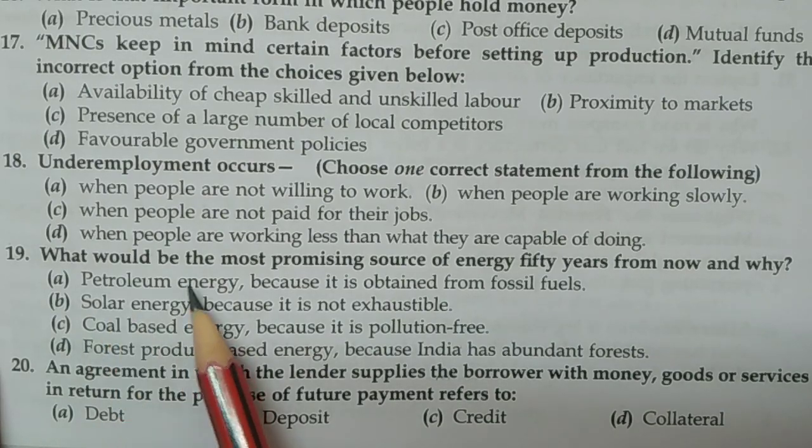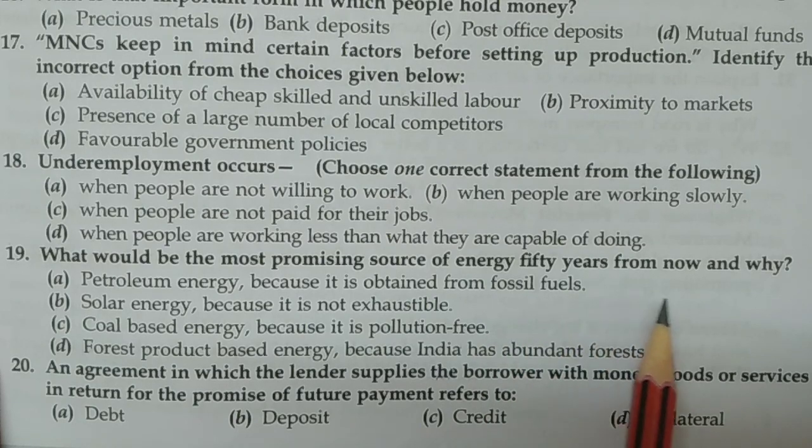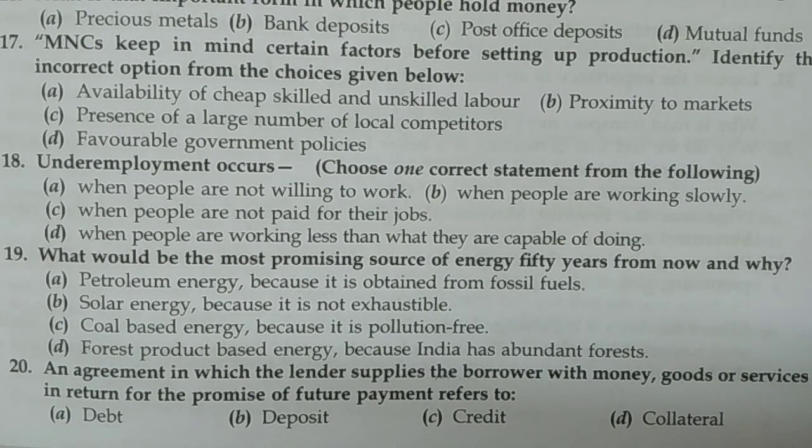Now, what would be the most promising source of energy 50 years from now, and why? So these are 4 options from which you can choose your answer easily. Question number 20. See, an agreement in which the lender supplies the borrower with money, goods or services in return for the promise of future payments refers to. So which kind of payment it is, you can find out from here.